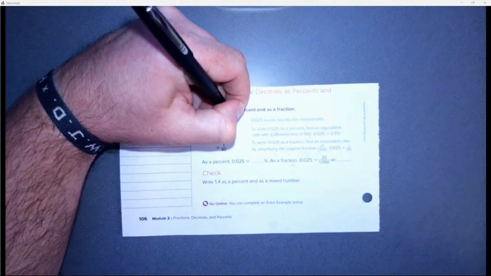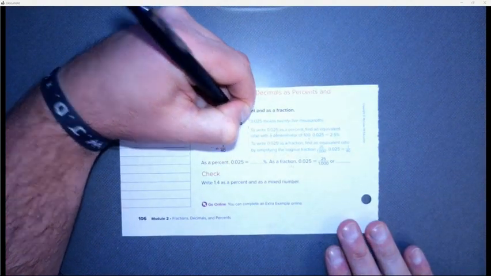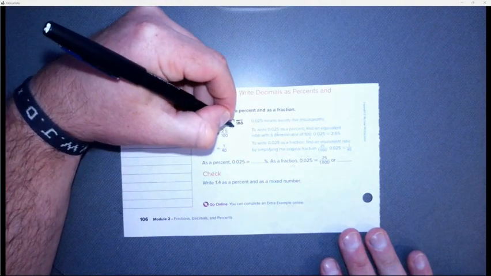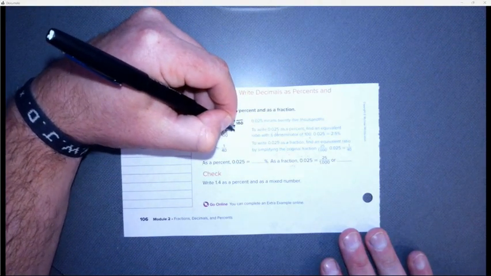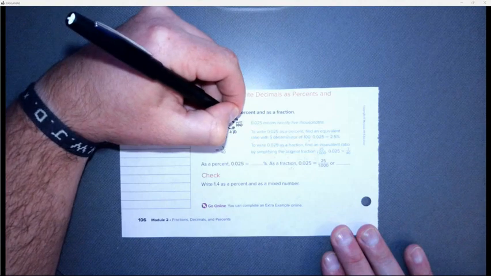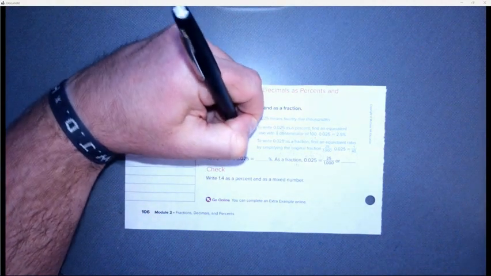I know that I need to have a fraction that has 100 on the bottom, per 100, which is our percent. So in order for me to get there, I need to divide 1,000 by 10 to get 100. I'm going to do the same to my 25, divided by 10, and I get 2.5 over 100, 2.5 per 100. So it is 2.5%.